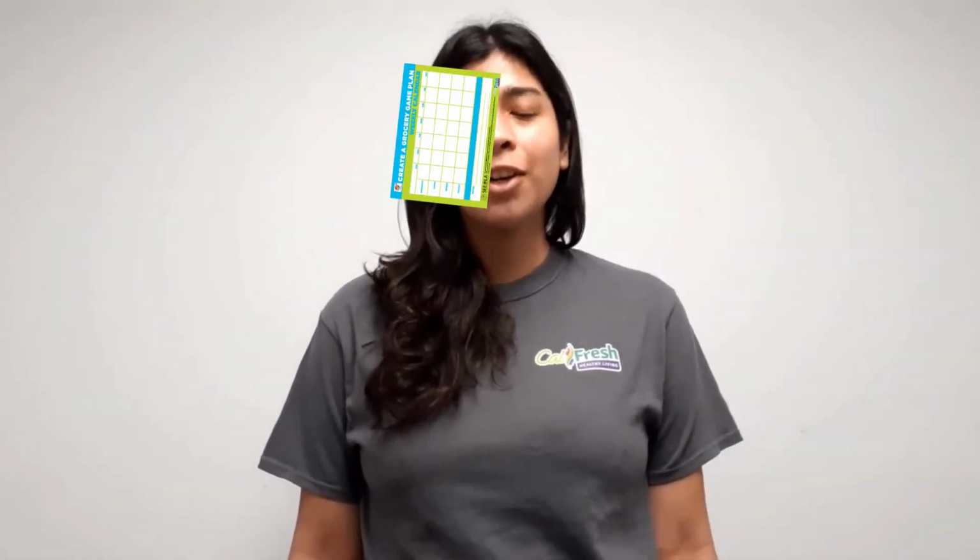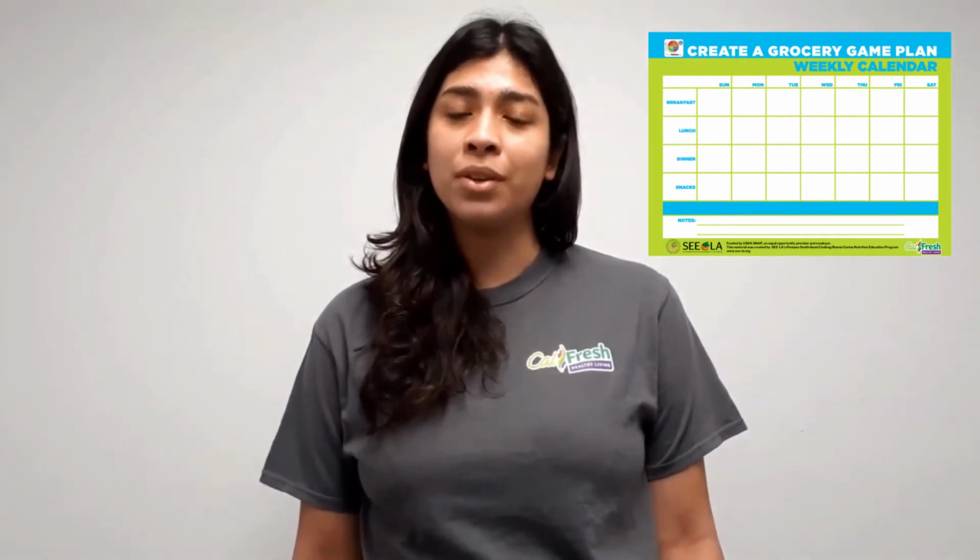Now that you know how to include the recommended amounts from each food group into your meals, it's time to move to step number 3, creating your weekly meal plan. Here I have a grocery game plan handout that you can use to help you brainstorm your meals. This meal plan is broken up into 3 meals and a snack section.